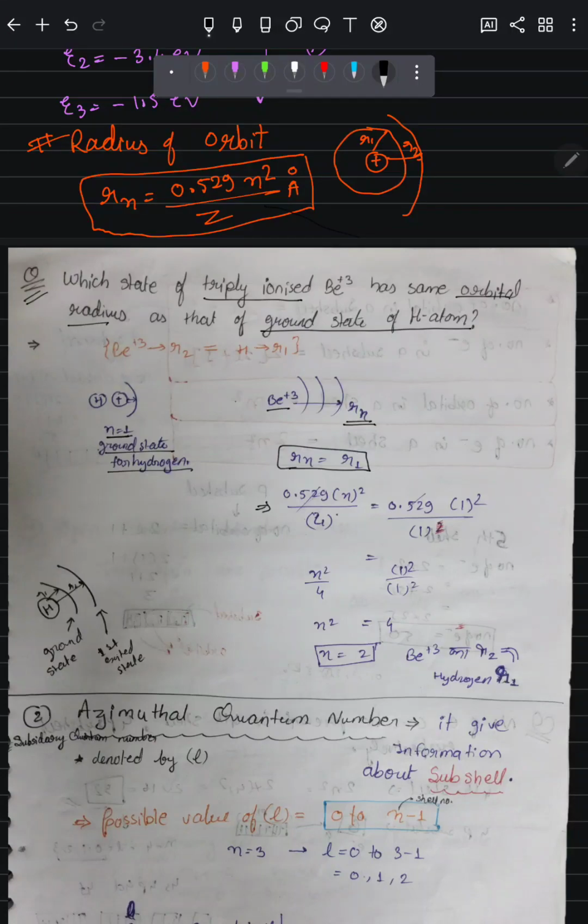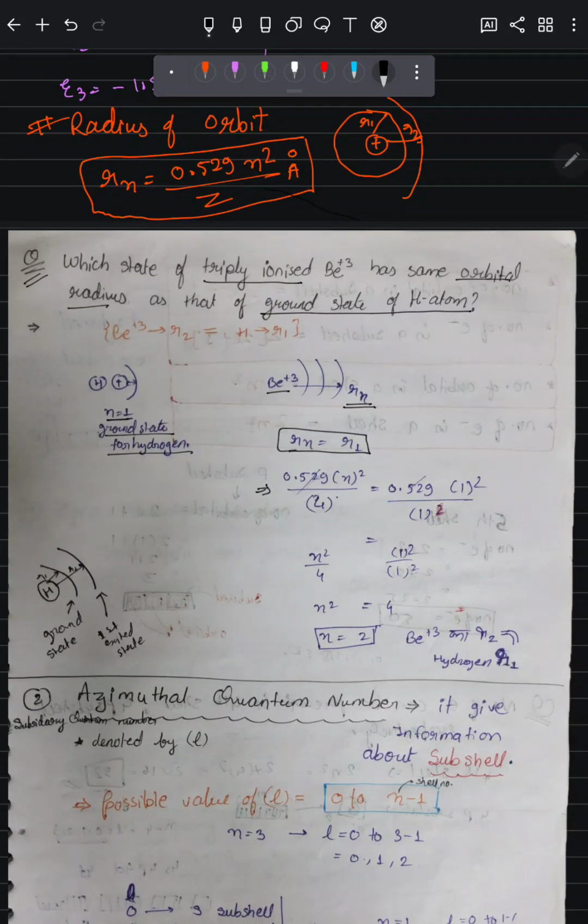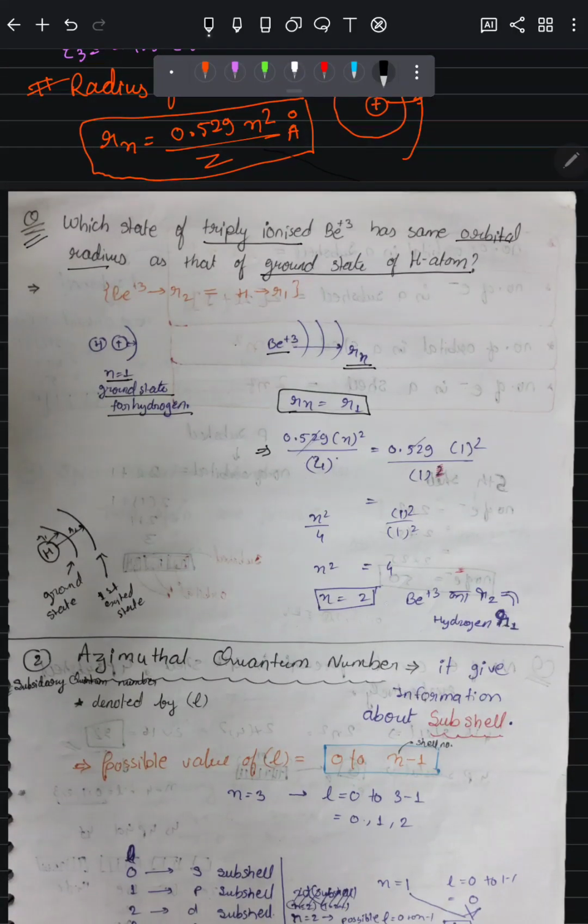So putting in all the values, we will get the value of n square. n square is 4, so n is equal to 2. Be3+ R2 is equal to hydrogen R1. They are talking about the orbital radius. This orbital radius of Be3+ is equal to the hydrogen R1, so the distance is the same.